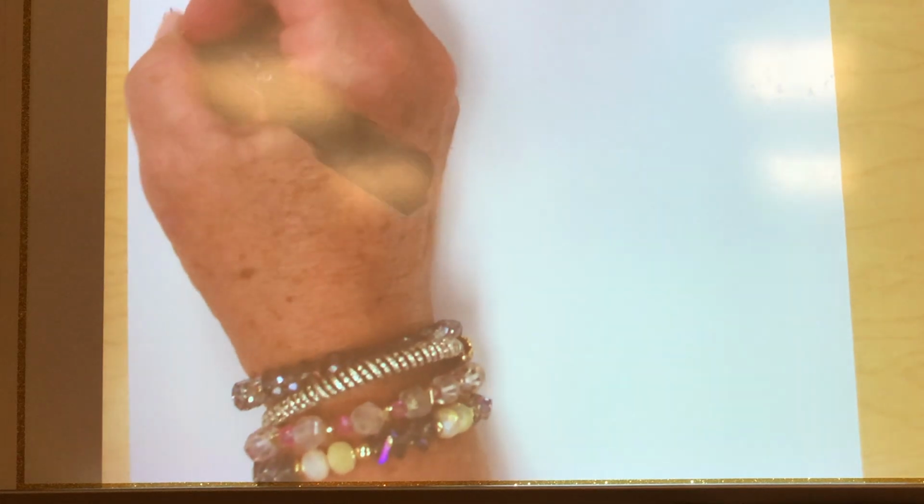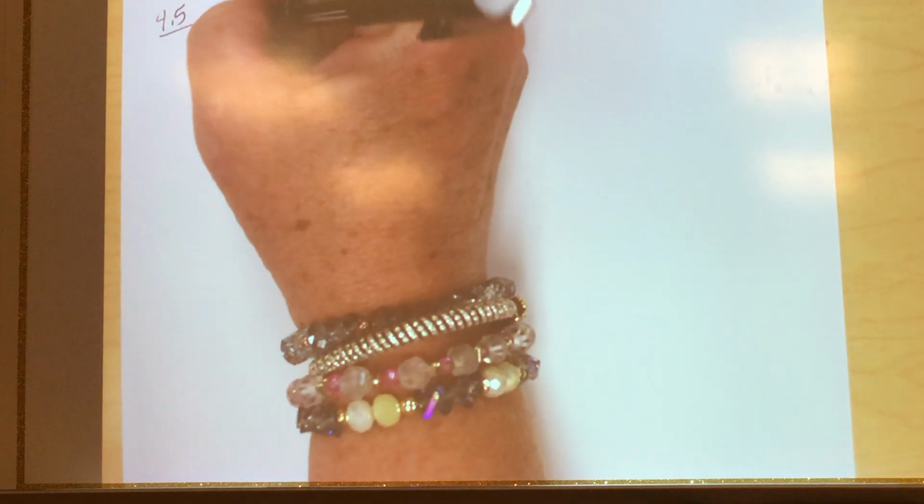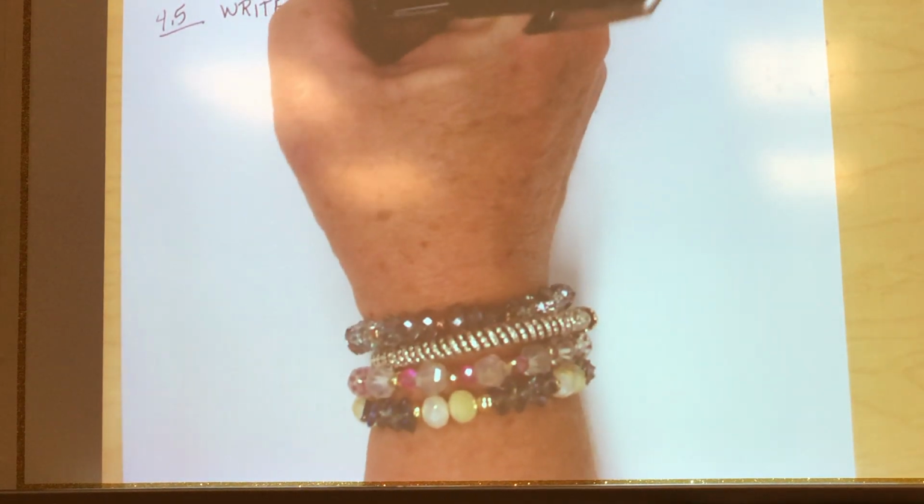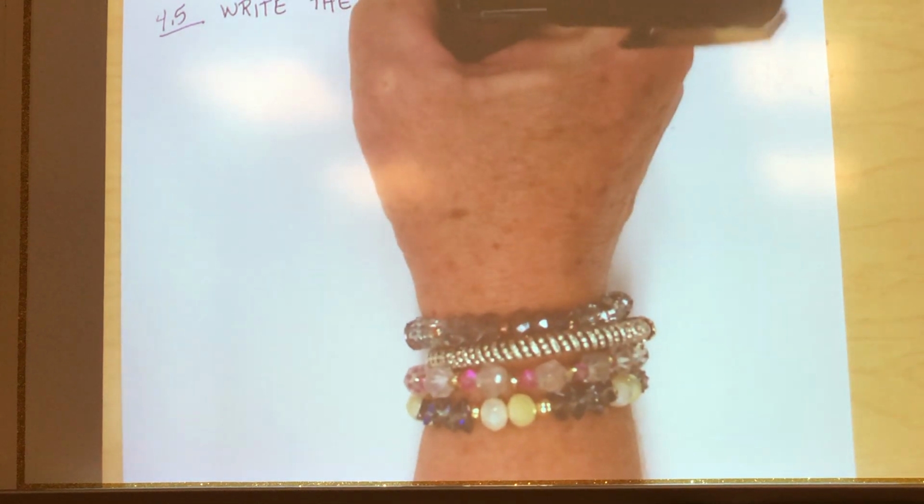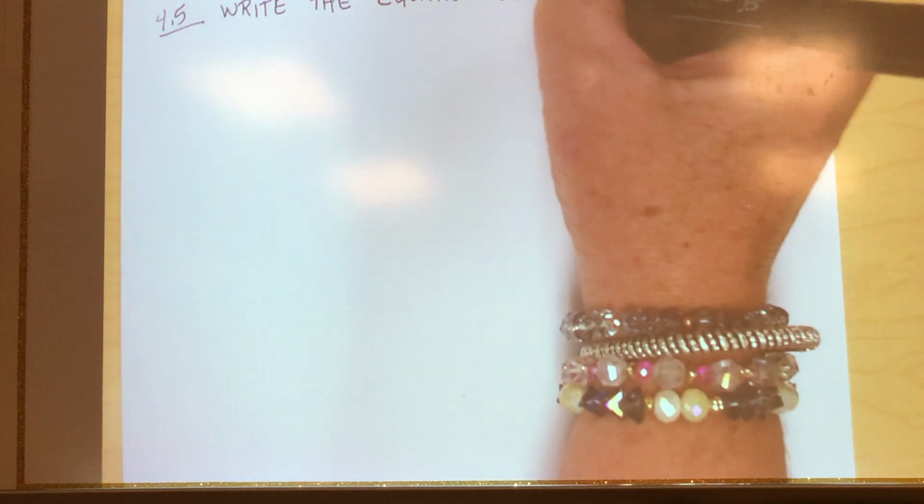This is 4.5. We've already done the graphing. You should know how to graph a trig function. If you don't, go back and look at the videos. So we're going to write the equation of the graph. This is kind of like Jeopardy, where they give you the answer and you write the question. I'm going to give you the graph and you are going to write the equation.